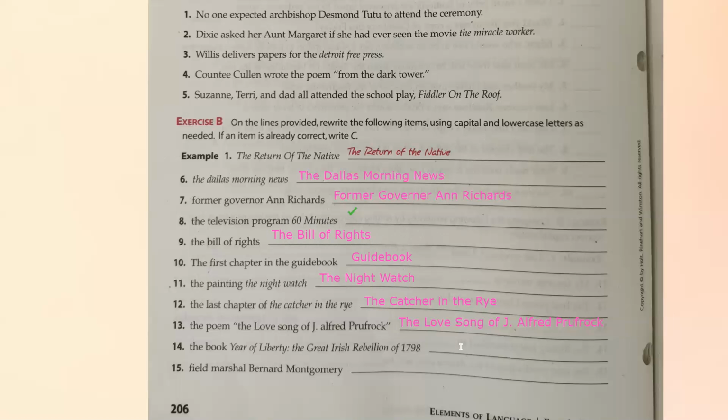And the next one is the book, The Year of Liberty, The Great Irish Rebellion of 1798. The only thing we capitalize here is the in the Great Irish Rebellion. Right. The rest of it is all correct. And the last one, Field Marshal Bernard Montgomery. Just go capitalize Field Marshal. Why?